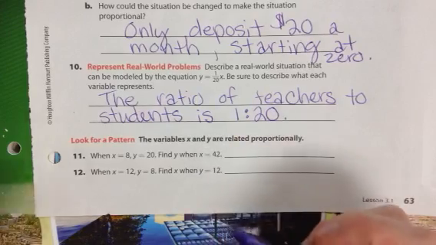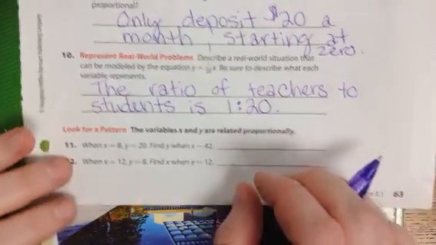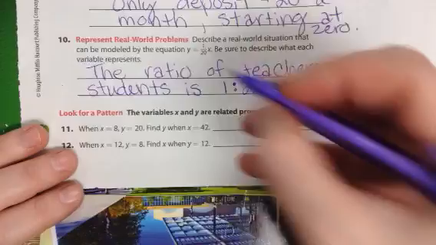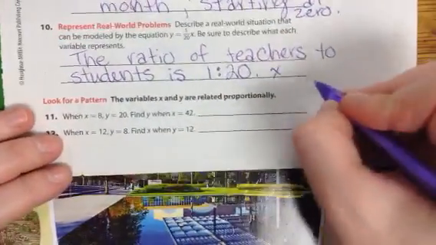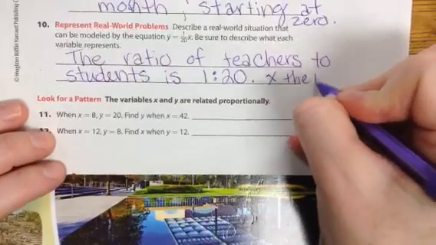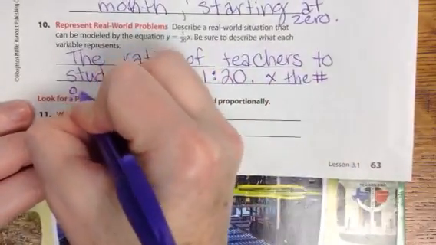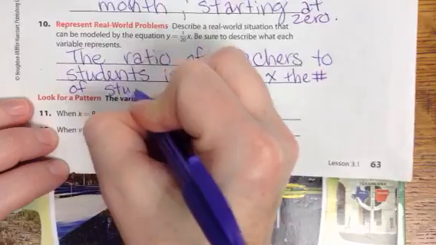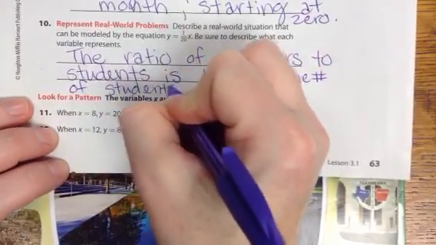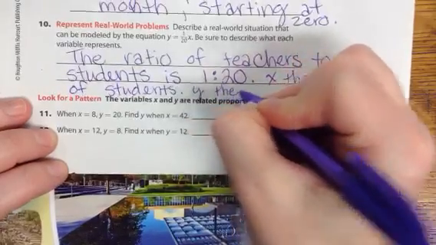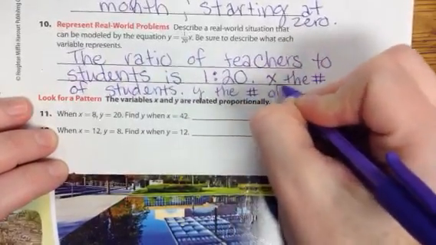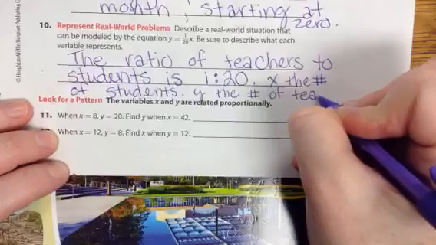They said describe what each variable represents. So let's see. My x would be the number of students. Y would be the number of teachers.